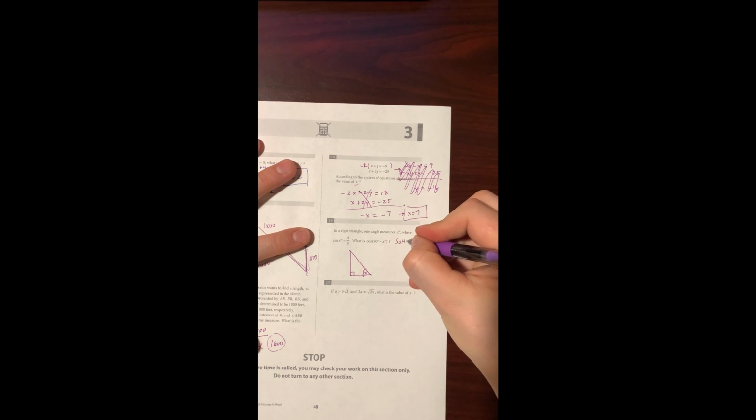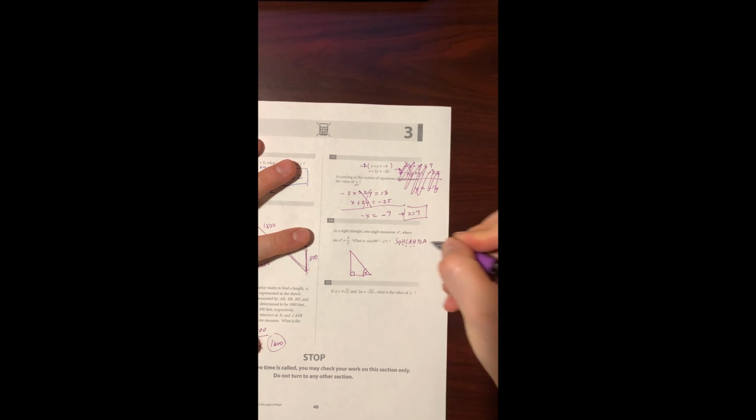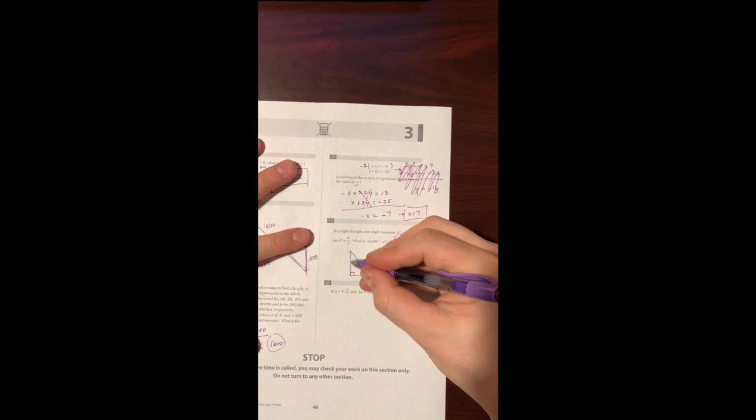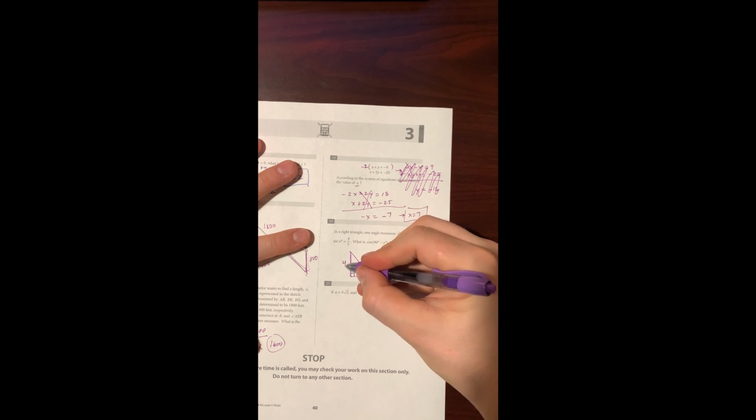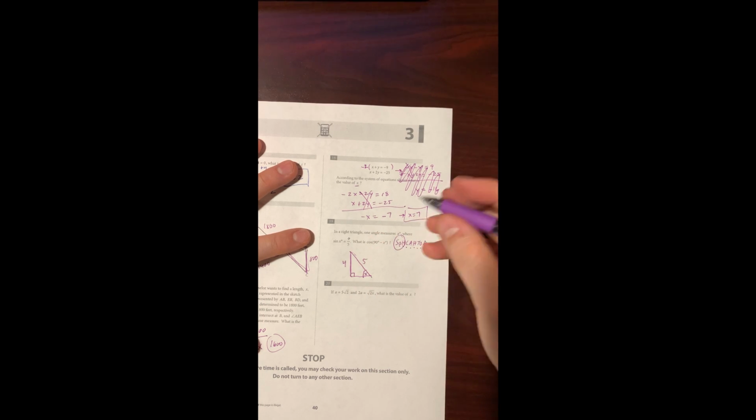So just remember SOHCAHTOA, right? Sine is opposite over hypotenuse, cosine is adjacent over hypotenuse, tangent is opposite over adjacent. So in our case, we're dealing with opposite over hypotenuse. The opposite is this, which is 4, over 5, which is the hypotenuse.